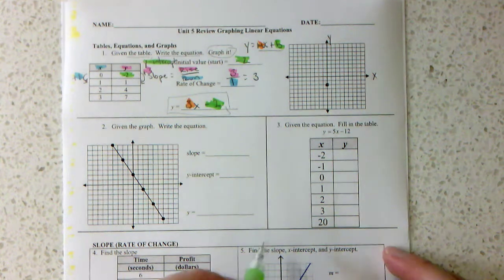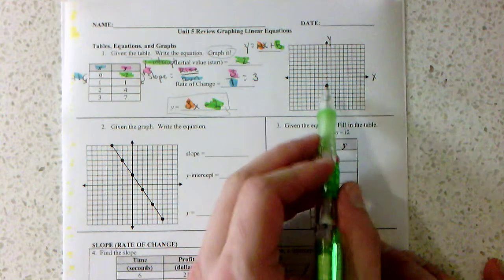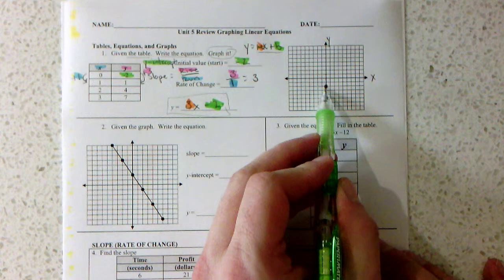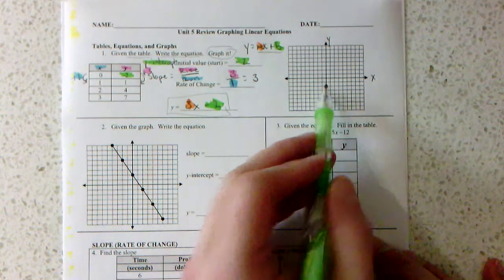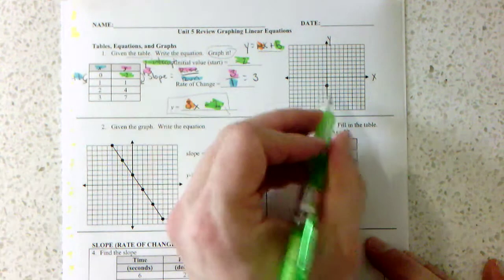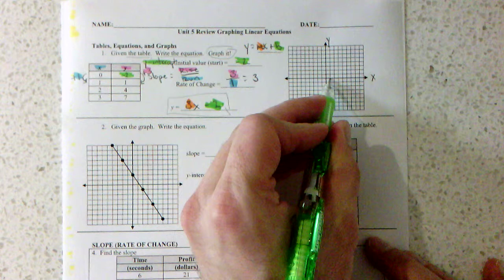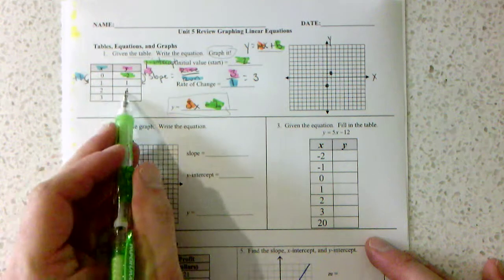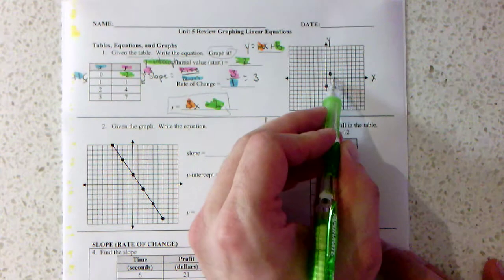Alright, and so when we go to graph this, we've already plotted the first one, which is 0 and -2. And we can also use the table since we already have coordinates of this line. So you can graph each of these points, so 1 and 1. And then 2 and 4, so over 2, up 4.